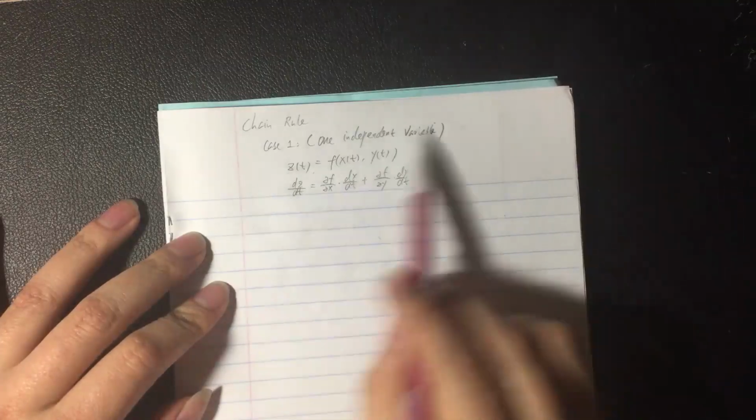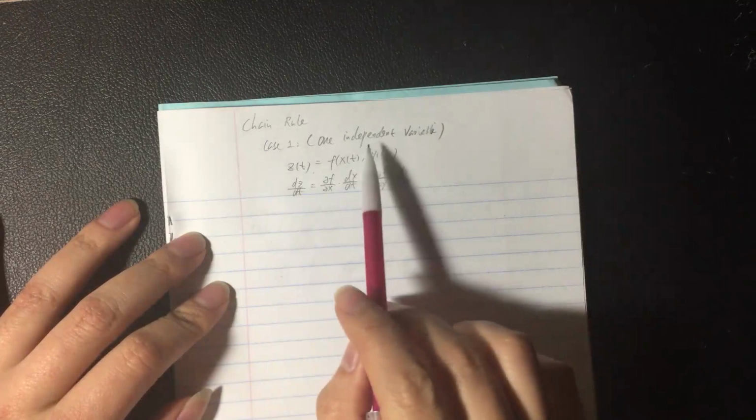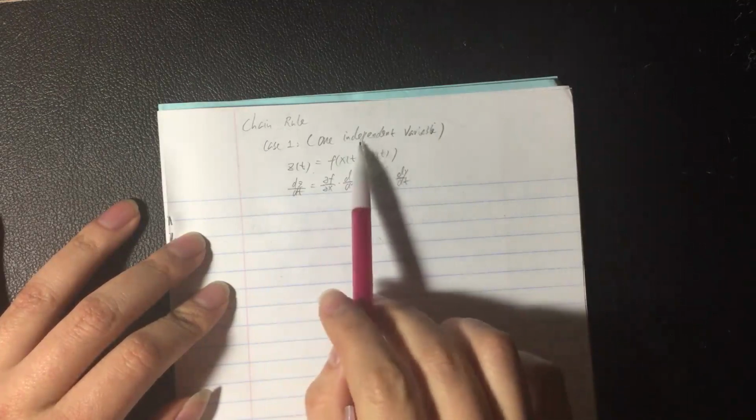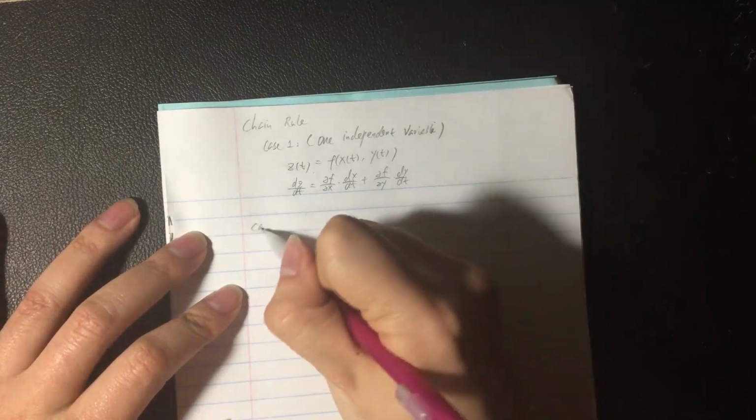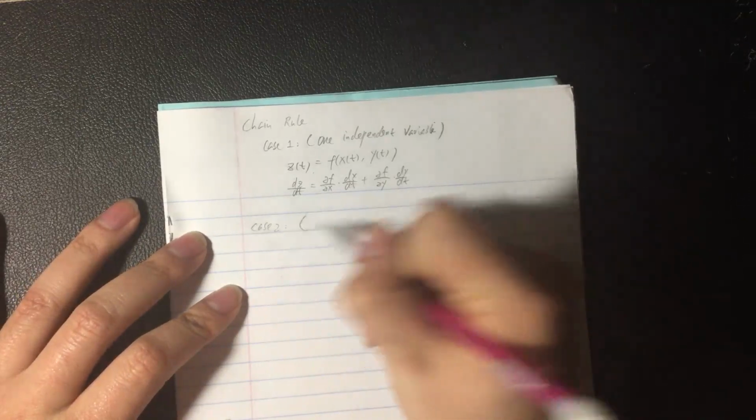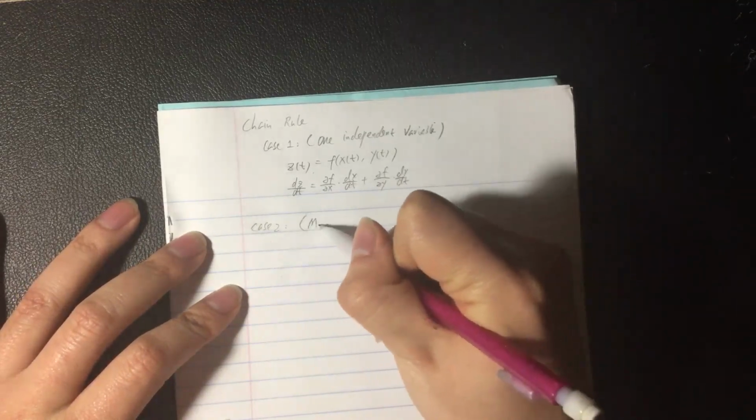What we learned so far is chain rule case 1. There's only one independent variable. Next, we'll study chain rule case 2. There are multiple independent variables.